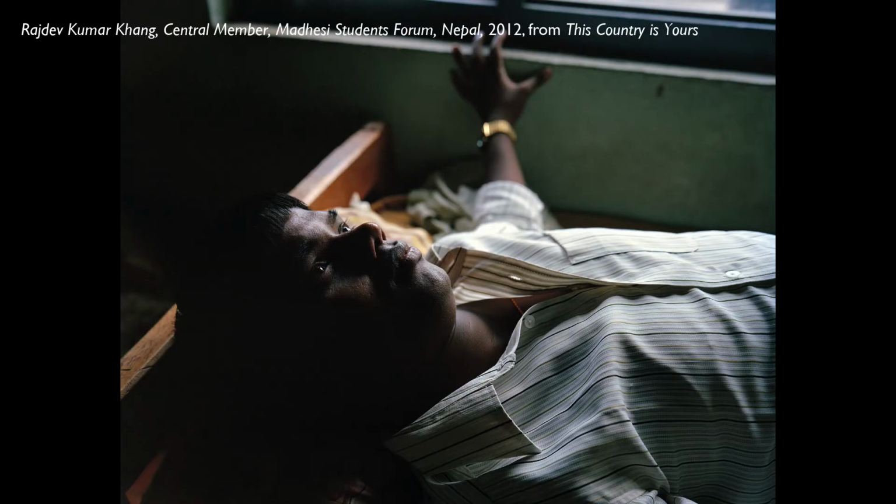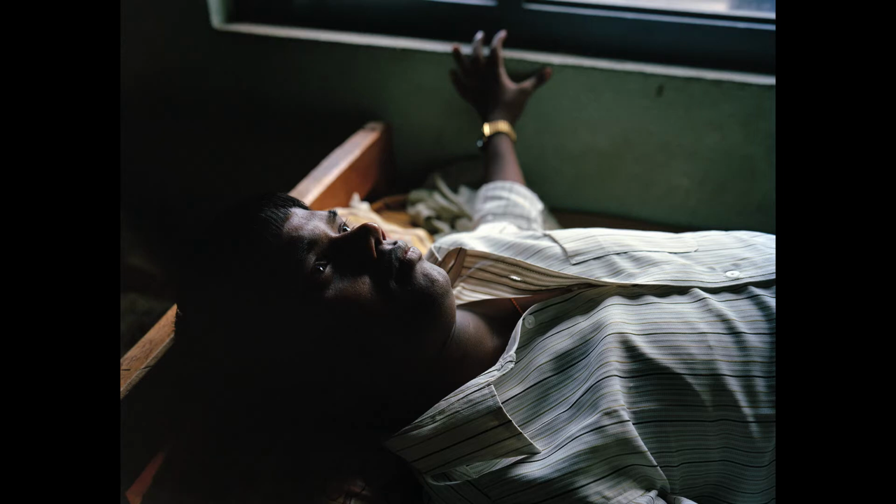It's easy to master technical aspects of light metering, but interpretation of light can be a lifelong pursuit, and interpretation is inherently subjective. Let me show you two examples of my work to illustrate light and its interpretation. Here is a photograph from my series, This Country Is Yours, which was photographed in Nepal during the time of writing of Nepal's constitution that was promulgated a few years ago. The work focuses on civil rights activists from different activist groups such as women, indigenous nationalities, and Dalits.